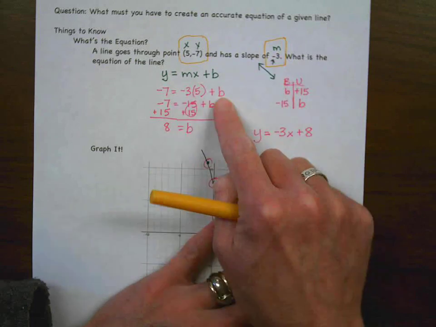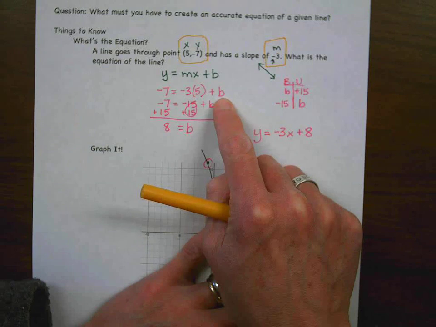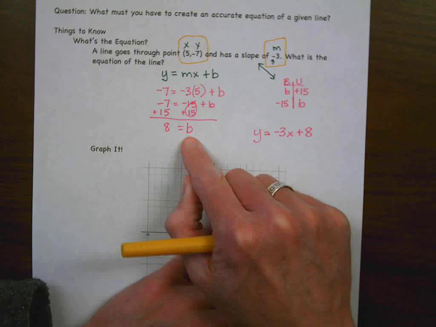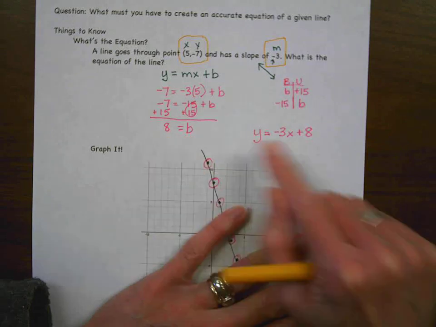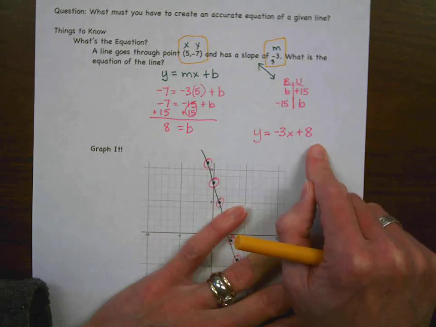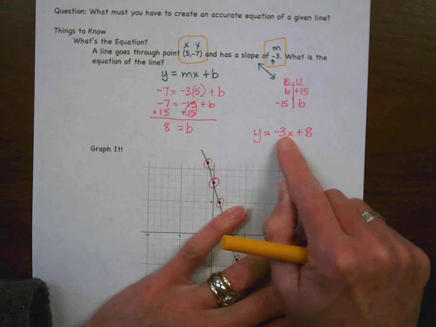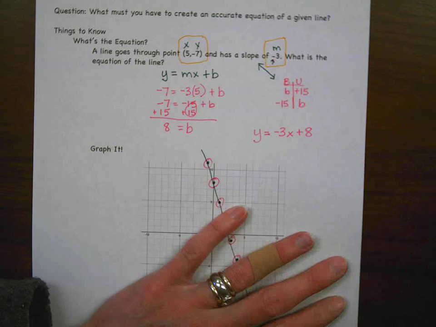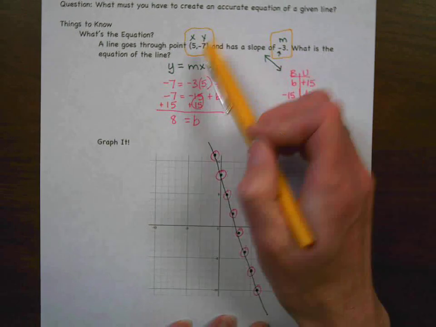We were given the slope of -3, and then we solved for the unknown, which was the b, or the y-intercept. So we went ahead and solved that, figured out that the y-intercept was 8, and then we plugged it back into our slope-intercept form, y equals -3 times x plus 8, and that's how we solved that, which was very, very important.